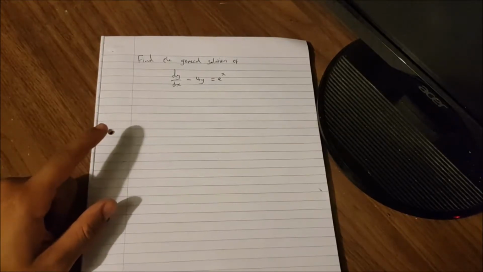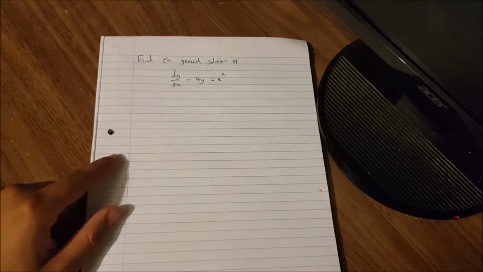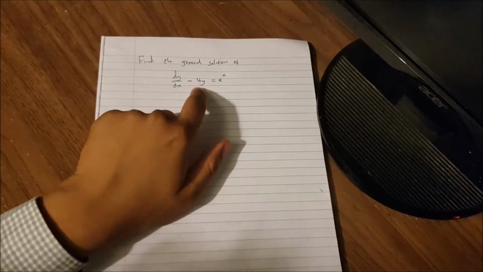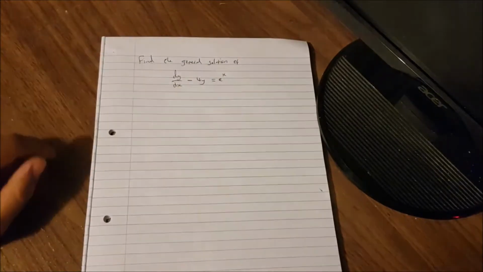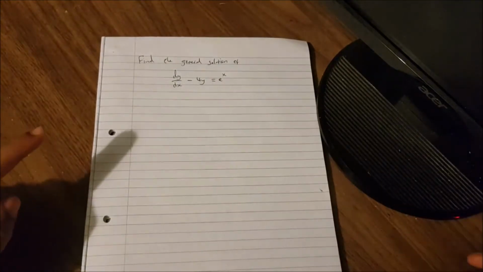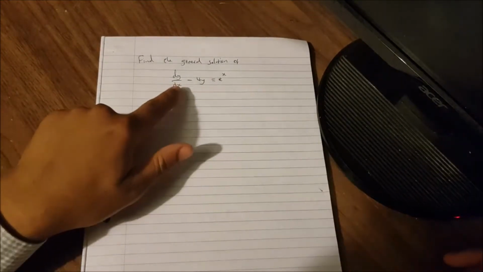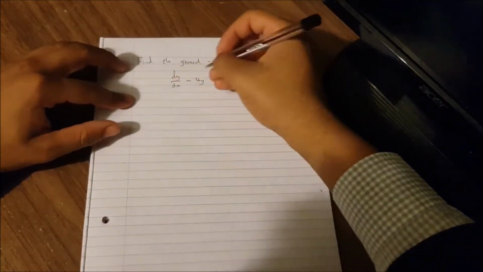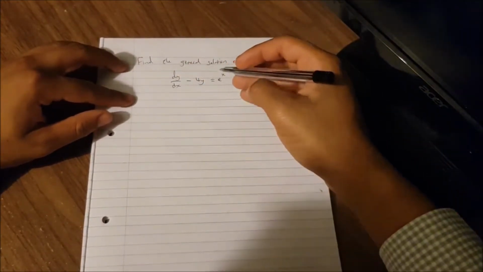You can solve a first order differential equation of the form dy by dx plus p(x) y equals q(x). You have to look carefully here. We need the integrating factor.